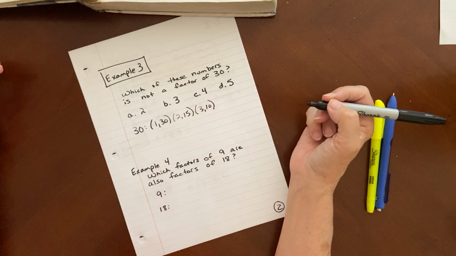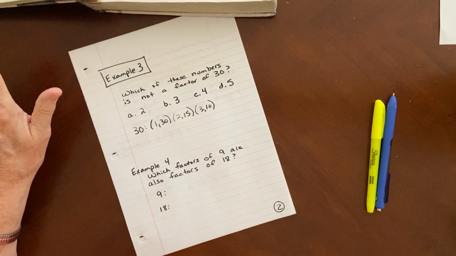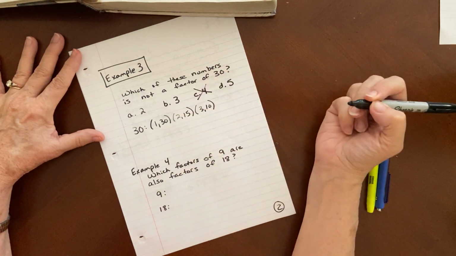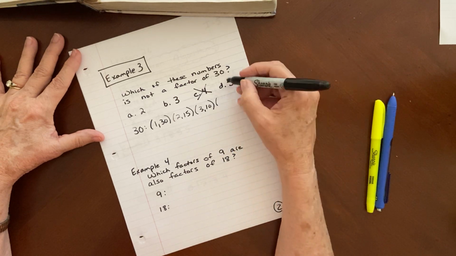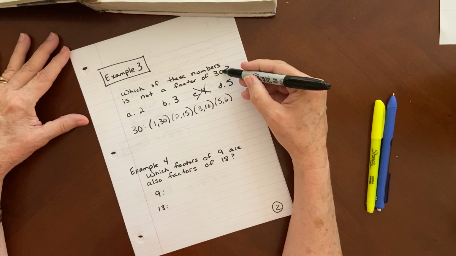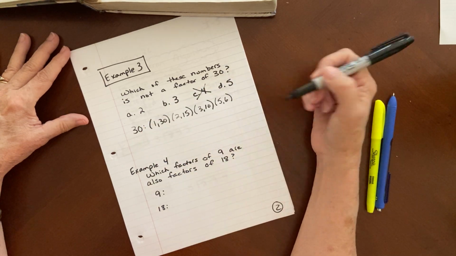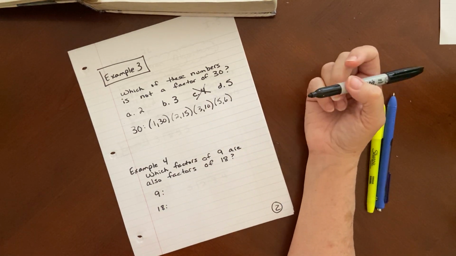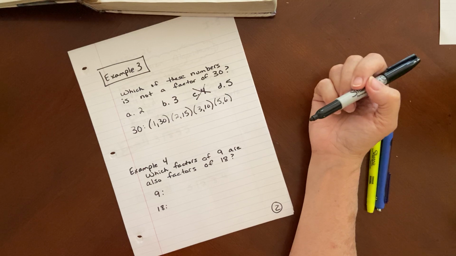What about 4? Let's see, let's come close. 4 times 6 is 24. 4 times 7 is 28. 4 times 8 is 32. So nope, 4 won't work. Let's chop that one out. What about 5? Oh, 5 and 6. 7, 8, 9, 10. I've already got 10, so I've got all my factors. So I know that 4 was the one that was not a factor of 30.